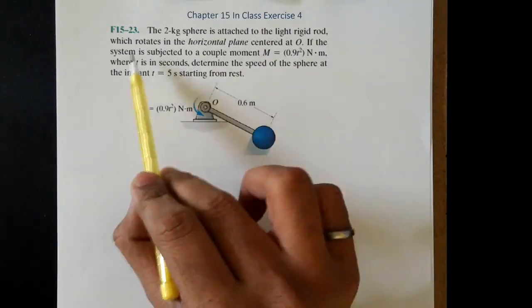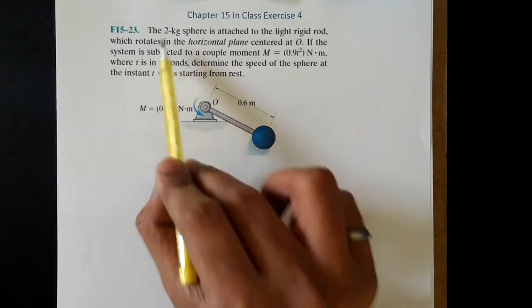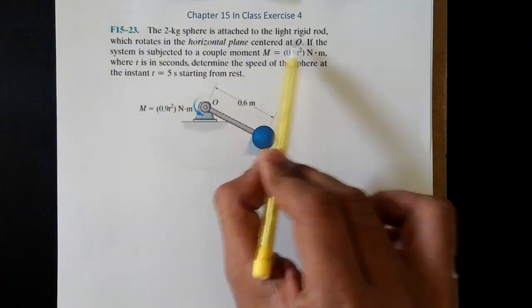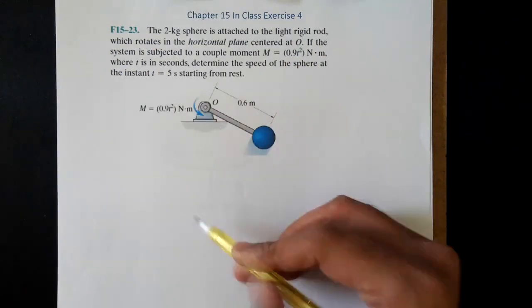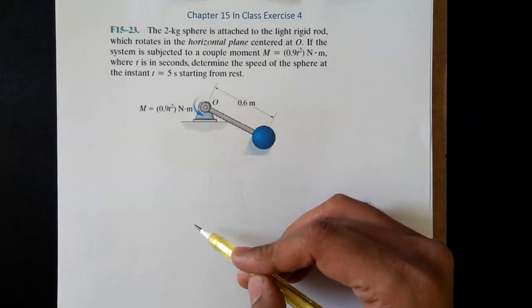So this is the first problem of in-class exercise. The 2 kg sphere is attached to the light rod, which rotates in the horizontal plane centered at O. If the system is subjected to a couple moment of 0.9 t squared newton meters, where t is in seconds, determine the speed of the sphere at the instant t is equal to 5 seconds, starting from rest.